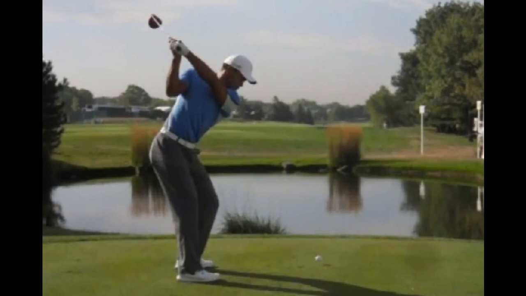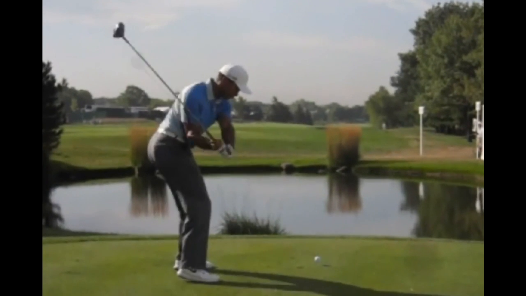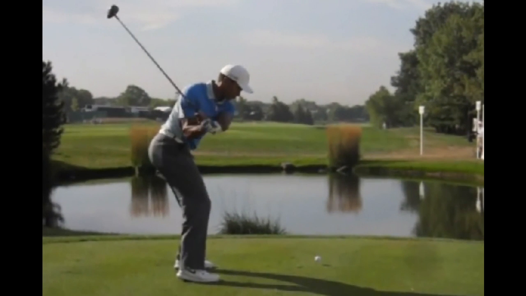If I go into the downswing and I have a lot of bend forward from my spine, what that's doing is stretching out the muscles in my lower back. So now these lower back muscles are getting stretched out, and they're not as elastic, they're not as easily able to rotate as you're coming through there.